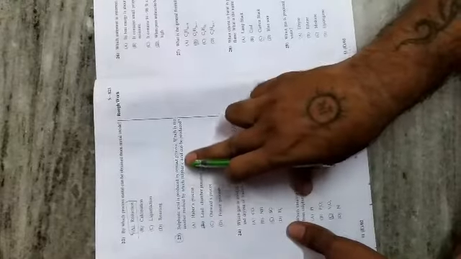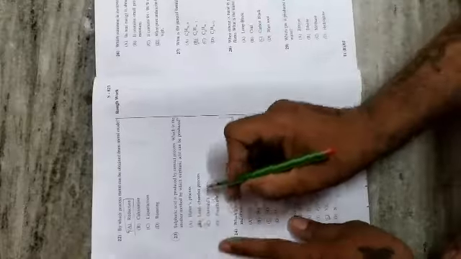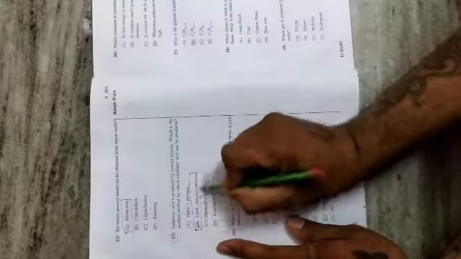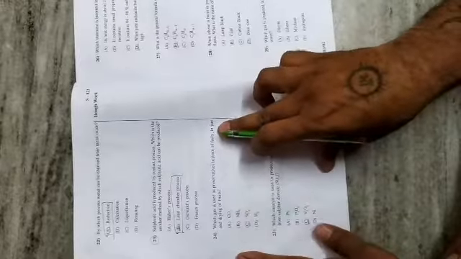Sulfuric acid is produced by contact process. Which is the another method by which sulfuric acid can be produced? Lead chamber process. The answer is lead chamber process. Which gas is used as preservative in juice of fruits, in jam and drying of fruits? SO2 is the answer.